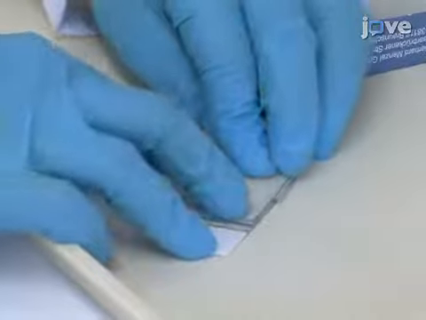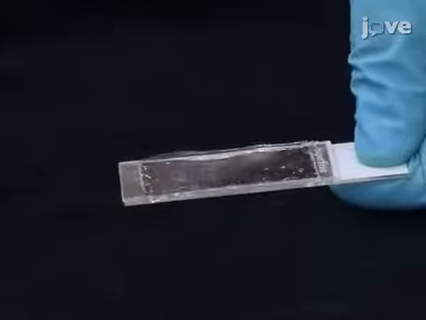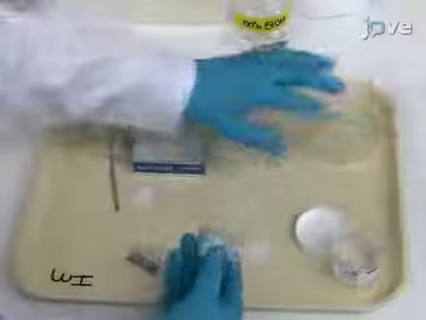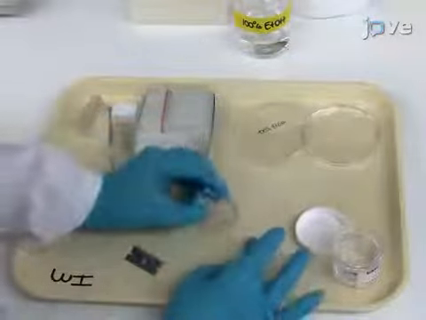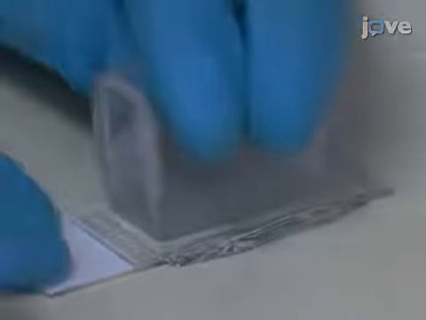Then, re-flatten the PDMS down to the height of the strip. Then, cut a cavity into the PDMS that will hold the seedling and agar slab.